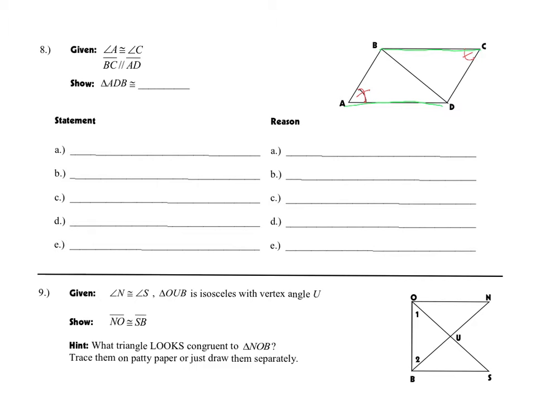And when we look at that as a transversal coming through there, then we know that one of the things we're going to be able to look at as we go to do our proof is using some alternate interior angles.